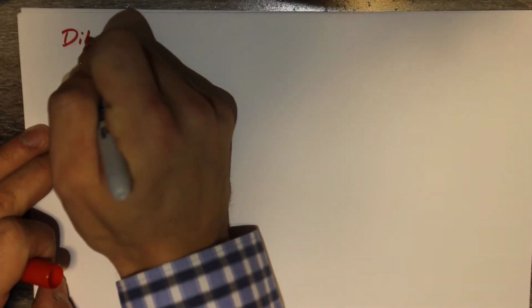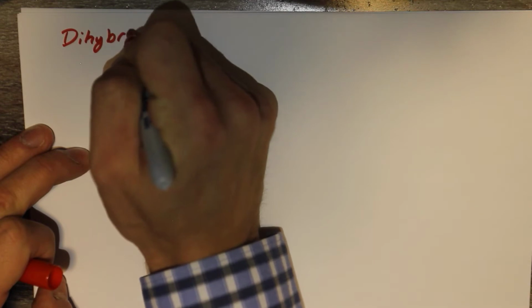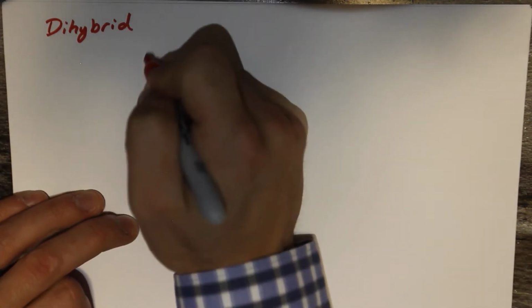I just want to do a quick example with you. It seems like dihybrid crosses were probably the most complicated of them all, so I just want to give you a quick review of them. For this example, I'm going to do just using two traits.